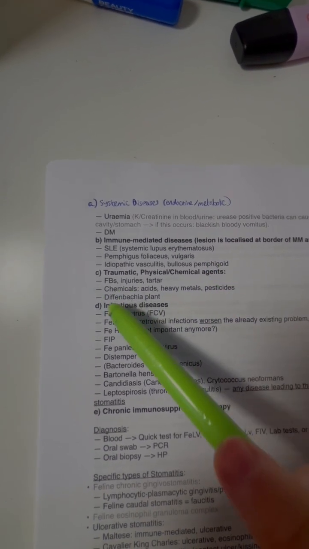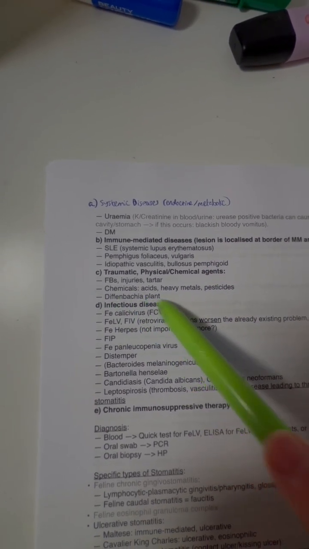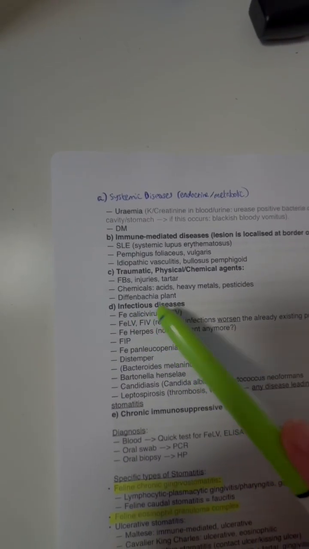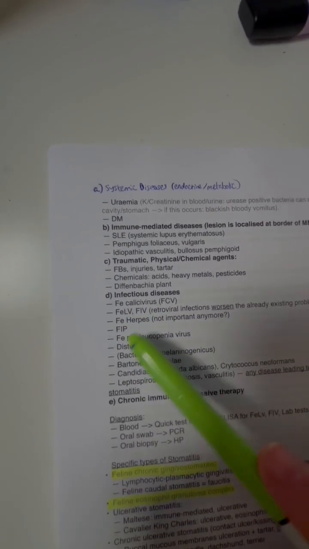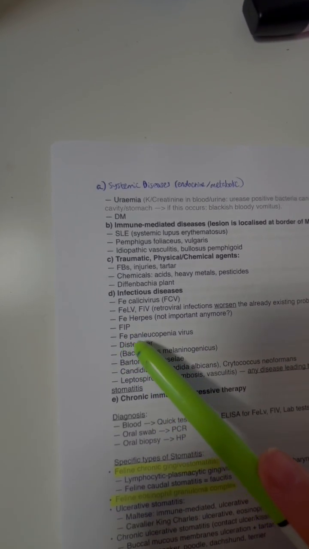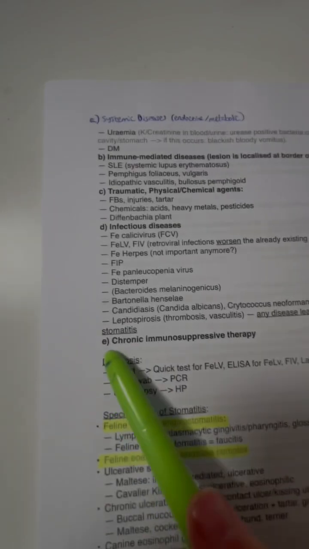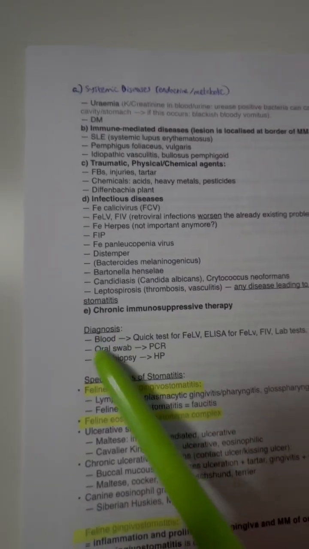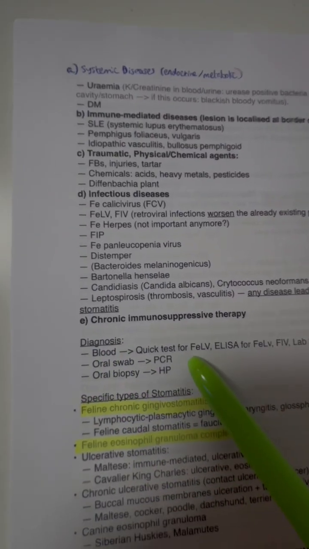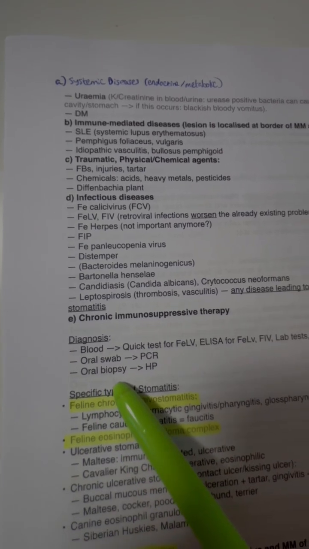These can be foreign bodies or chemicals, such as acids or heavy metals or pesticides. Stomatitis can also be caused by infectious diseases, such as feline calicivirus, FIP, and feline panleukopenia virus. And leptospirosis. Any disease leading to thrombosis exaggerates stomatitis. For the diagnosis, you can check the blood, do an oral swab for PCR, or do an oral biopsy.